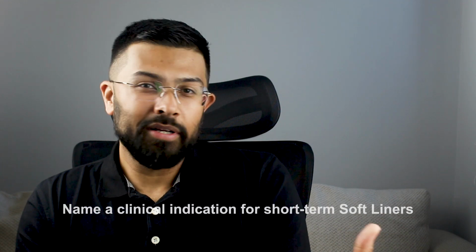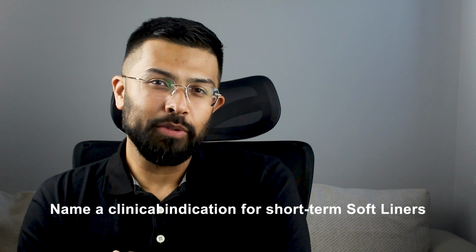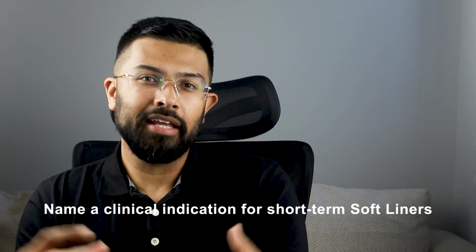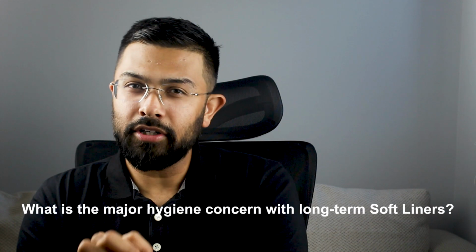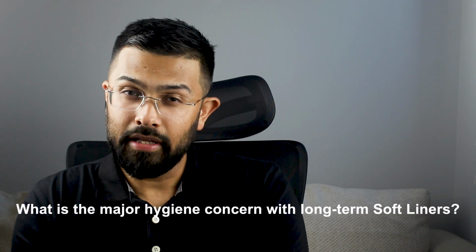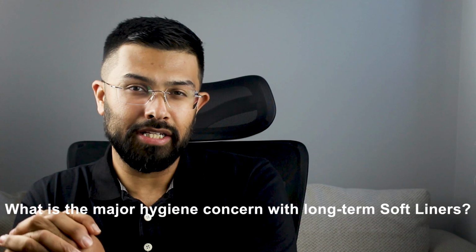Another question that could possibly come in your exam would be to name a clinical indication for short-term soft liners. That situation would be conditioning inflamed mucosa before final denture relining. And then there could be a question about, what is a major hygiene concern with long-term soft liners? Well, they could cause fungal growth and bacterial colonization.